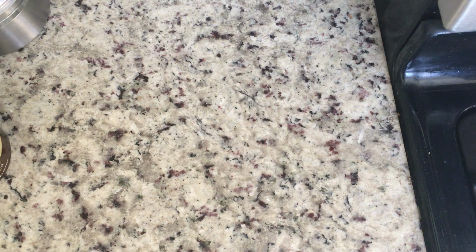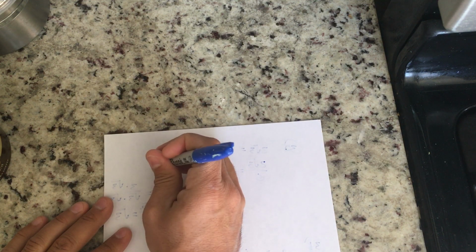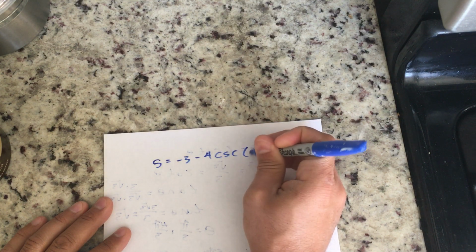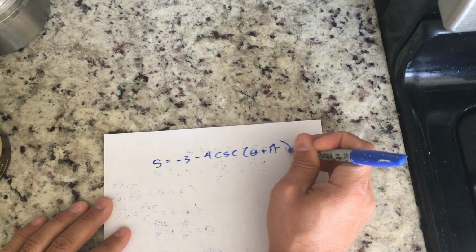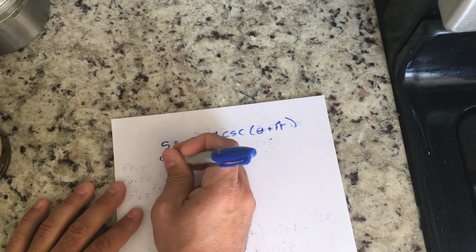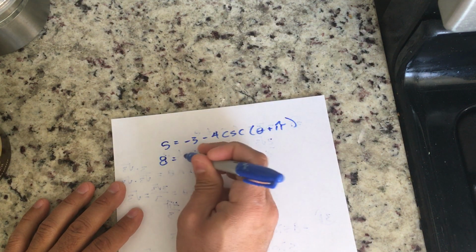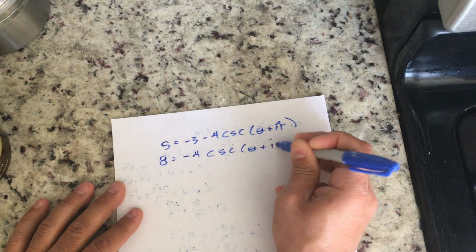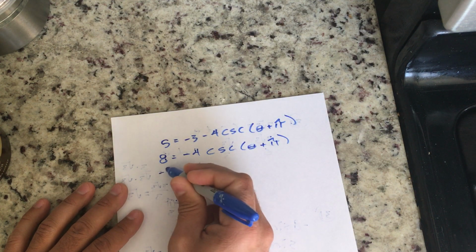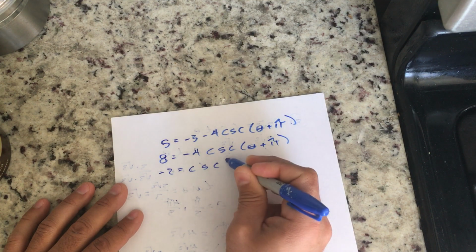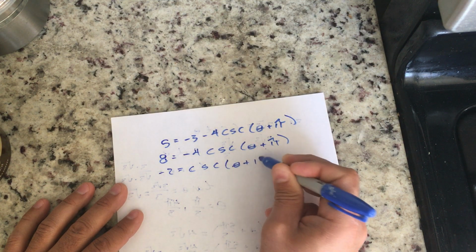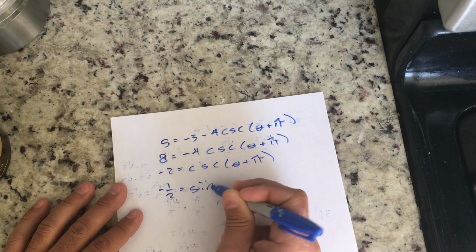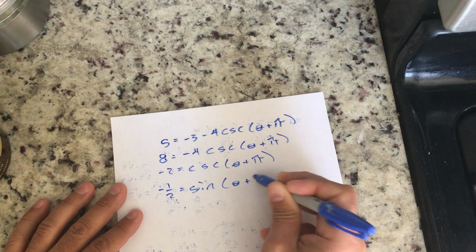33. Try to go fast so that I don't have to do another video. 5 equals negative 3 minus 4 cosecant of theta plus pi. I'm going to add the 3, so that's 8 equals this. I'm going to divide by negative 4. So that's going to be negative 2 equals the cosecant of theta plus pi, which means negative 1/2 equals the sine of theta plus pi.